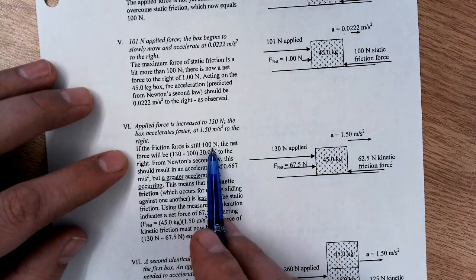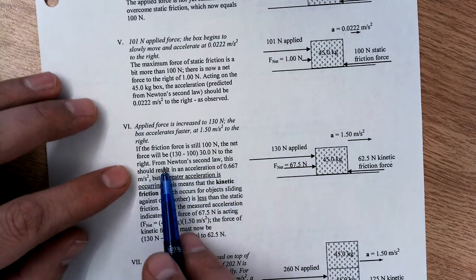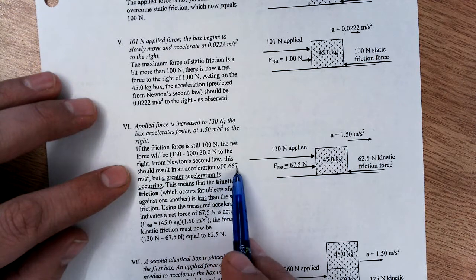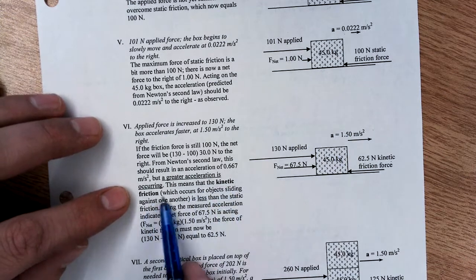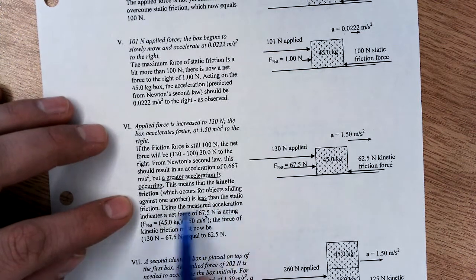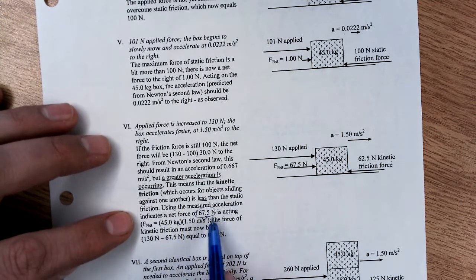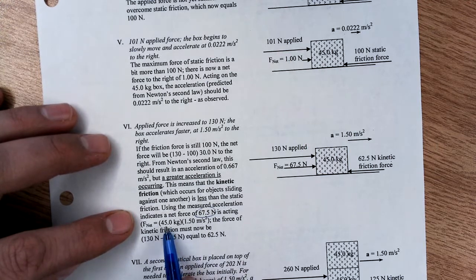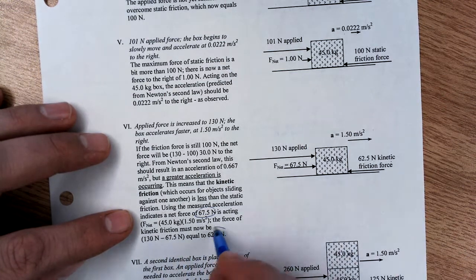If the friction force were still 100 newtons, the net force would be just 30 newtons to the right. From Newton's second law, this should result in an acceleration of 0.667. But because we have a greater acceleration, this means that the kinetic friction, which occurs for objects sliding against one another, is less than the static friction. Using the measured acceleration indicates a net force of 67.5 newtons is actually acting on this box. We got that from 45 times our acceleration, which means now that the kinetic friction, which we show here as 62.5, is less.